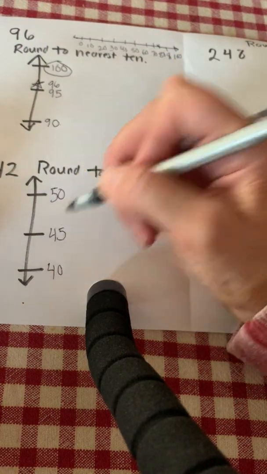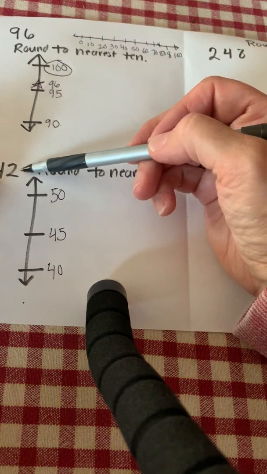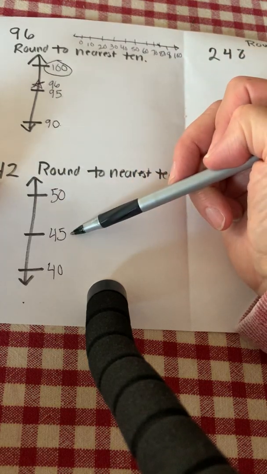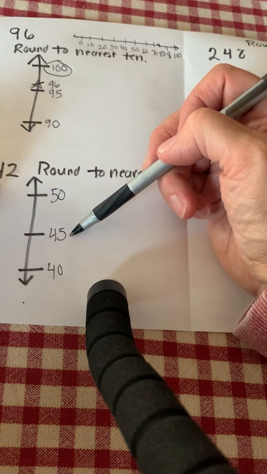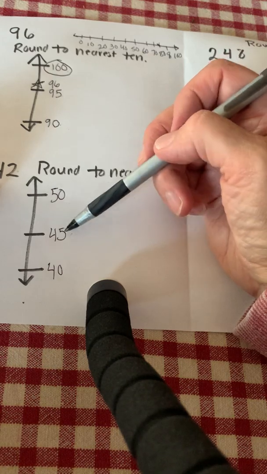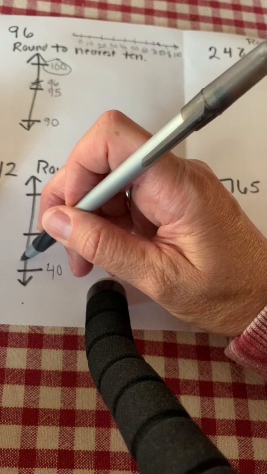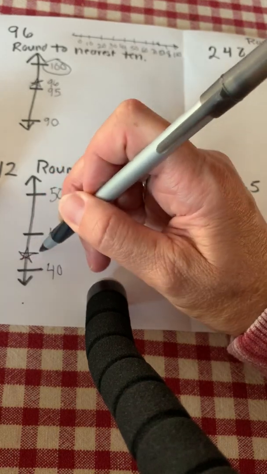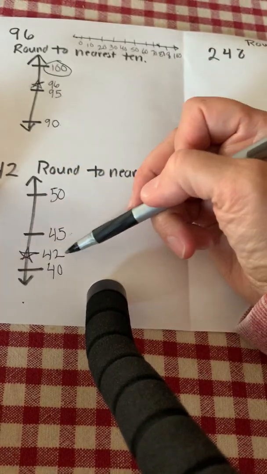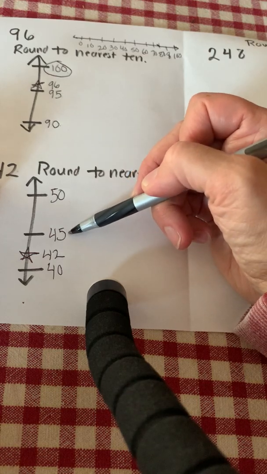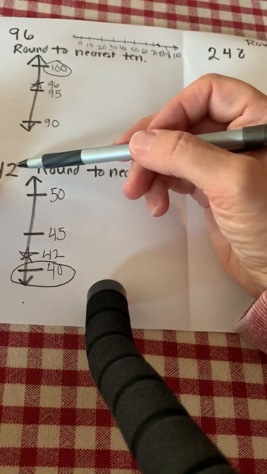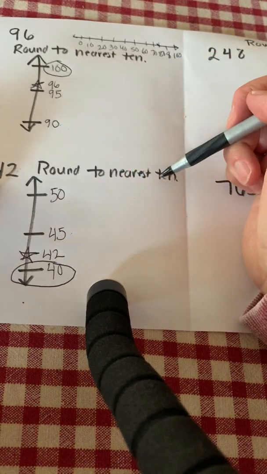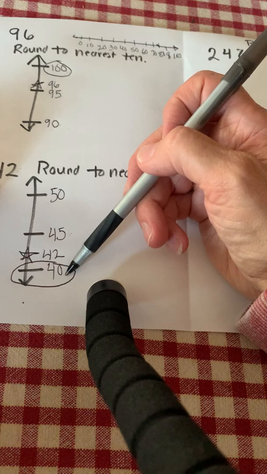Exactly, 45. Then I look at the number that I'm rounding and compare it to my midpoint. Is 42 less than 45 or greater than 45? If you're thinking less than 45, you're right. I would put my star right about there, 42. 42 is less than 45, so I'm going to round down. When I round the number 42 to the nearest 10, I would round to the number 40.